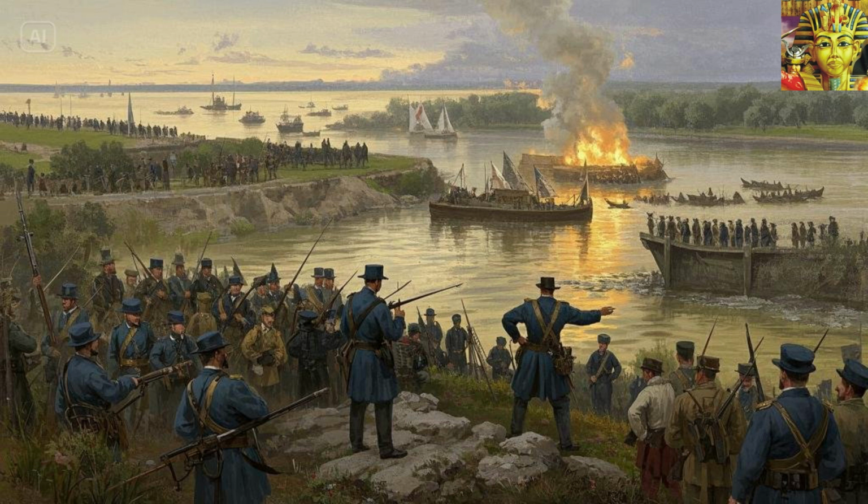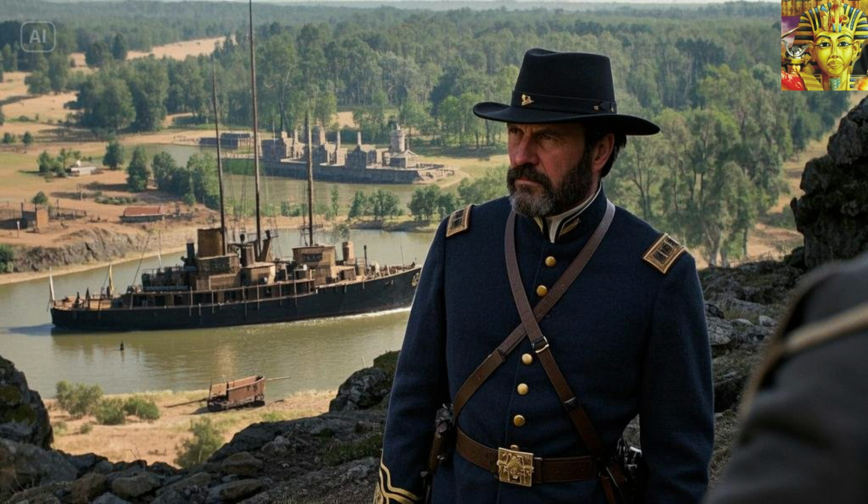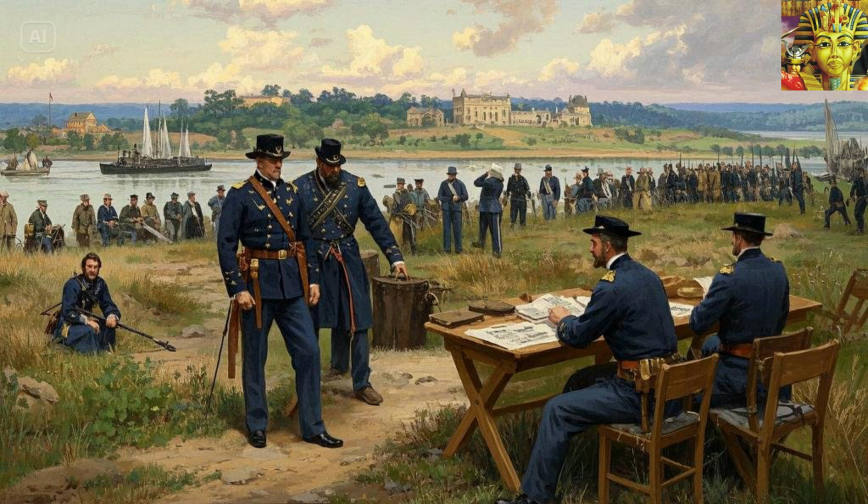Pemberton, a native of Pennsylvania, had chosen to fight for the Confederacy due to his marriage to a Southern woman and his ties to the South. Despite his loyalty to the Confederate cause, Pemberton's leadership during the Vicksburg campaign was often criticized.